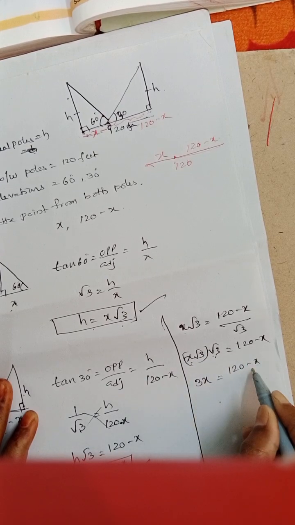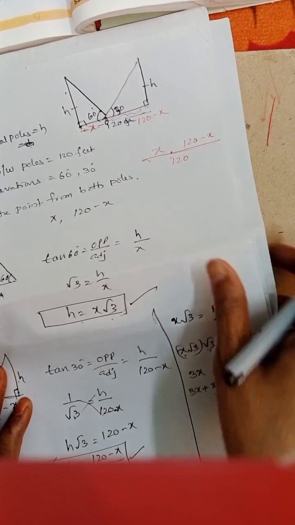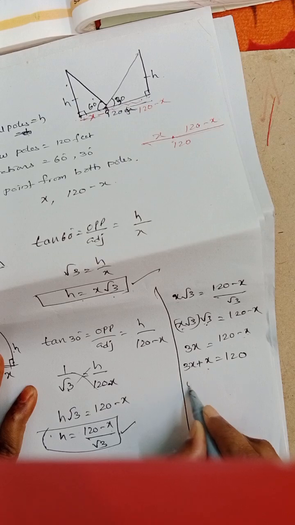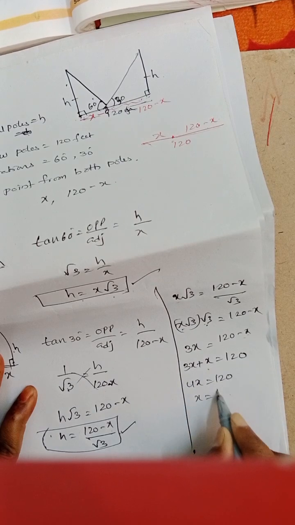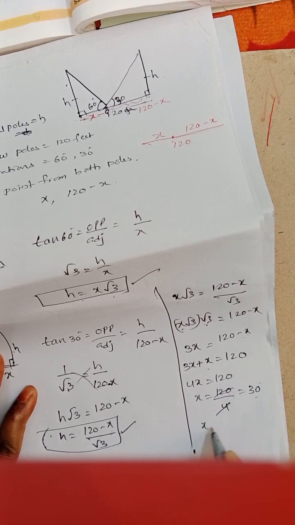Transpose x to this side. Minus x becomes plus x. 3x plus x equals 120, so 4x equals 120. x equals 120 by 4. 4 ones are 4, 4 thirties are 120. So x equals 30 feet.